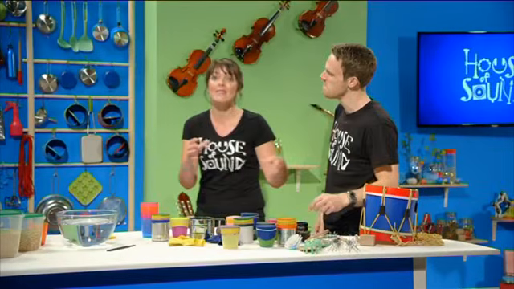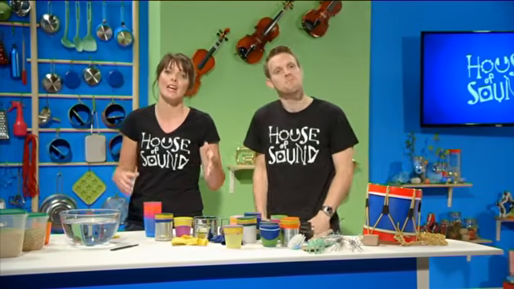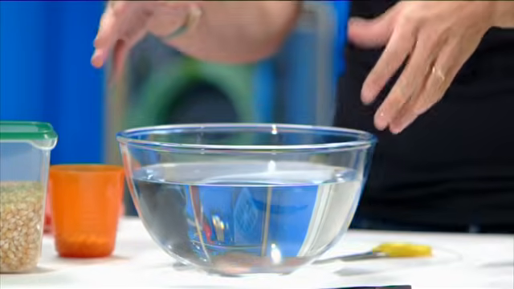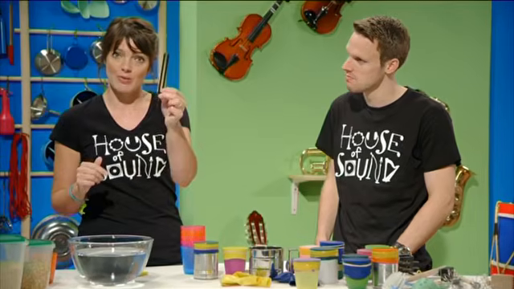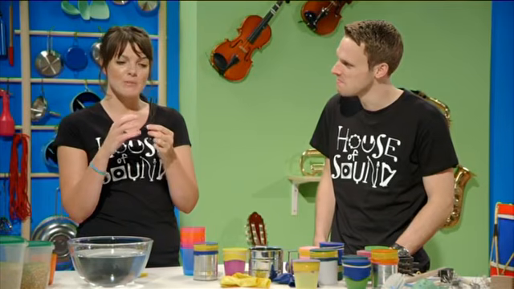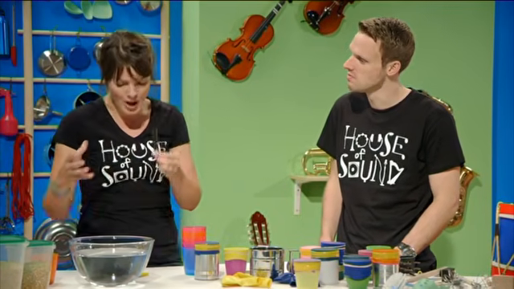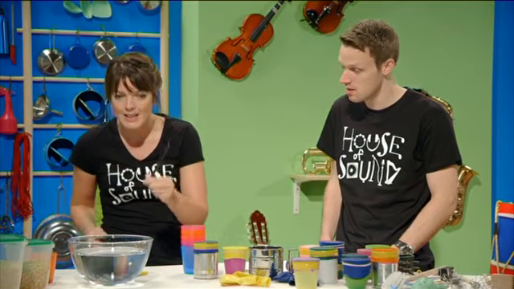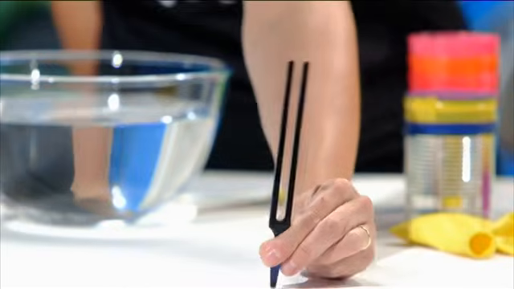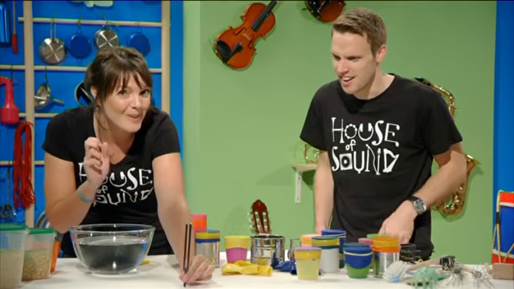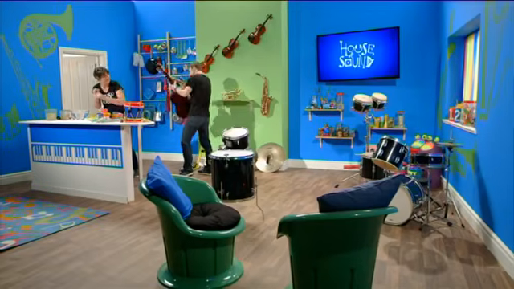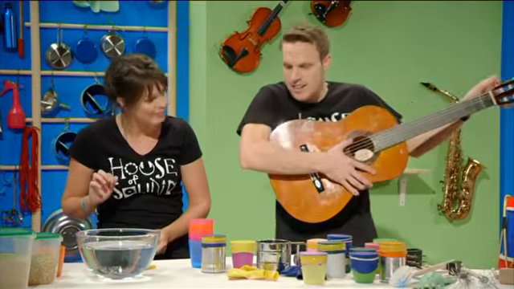Sound waves are invisible, but another way of imagining how they work is to use this bowl of water and a tuning fork. Tuning forks are used by musicians to make sure that their instruments are playing the right notes. And they work by simply banging them, and then they play a certain note. This one plays the note E, which means that I can tune the E string on my guitar.